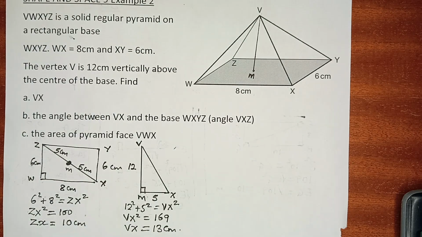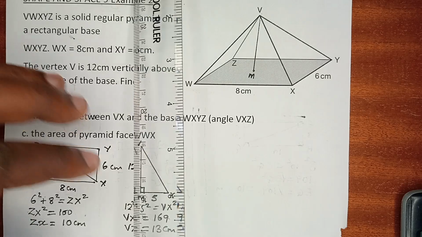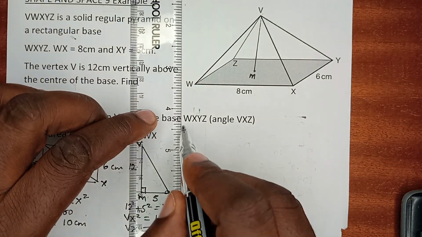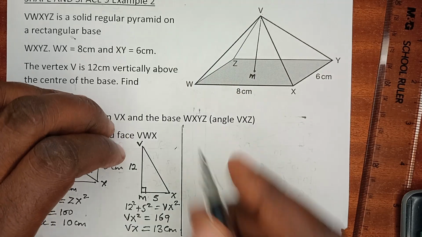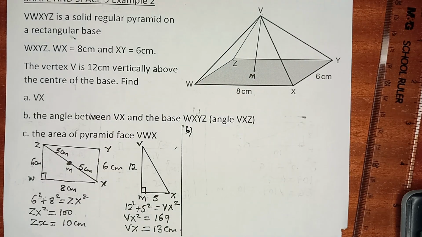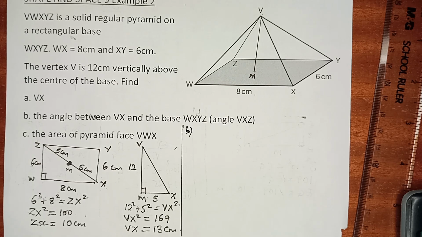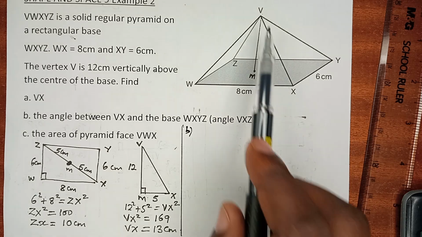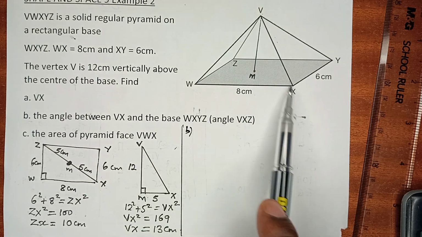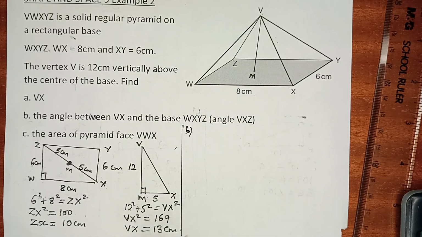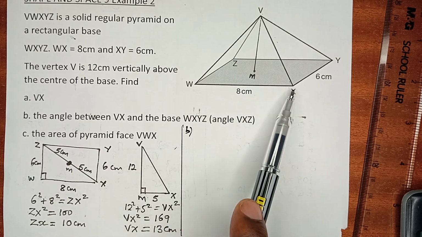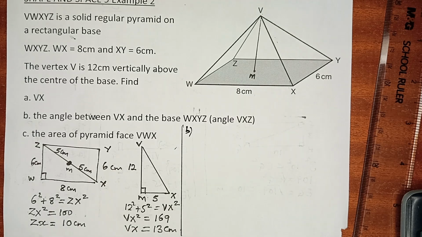Now, part B of the question, let us try to work out part B. That was part A. Part B of the question is asking us the angle between VX and the base. And we've already said that the base here is represented by the diagonal XZ, and XM is part of it. So in other words, we are asked to calculate the angle between VX and XM.